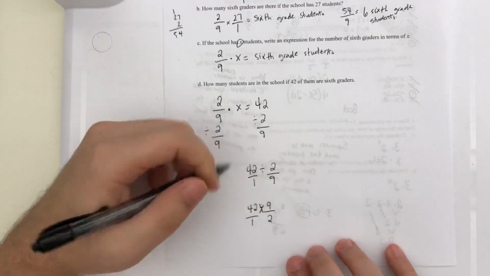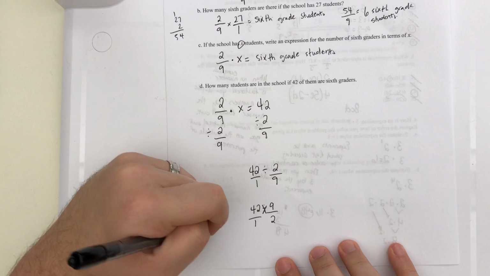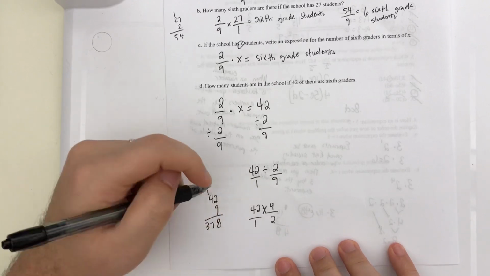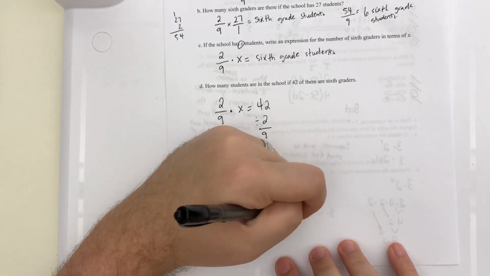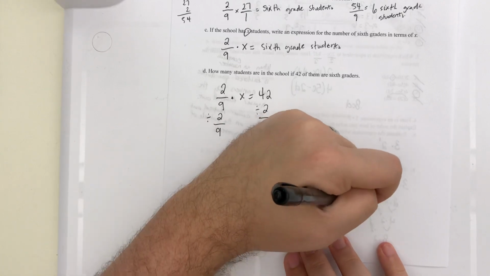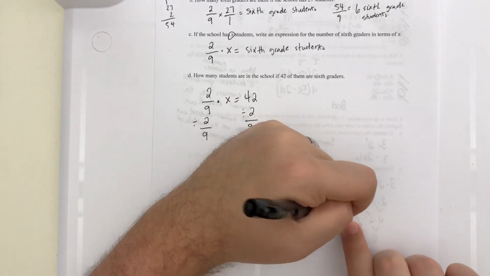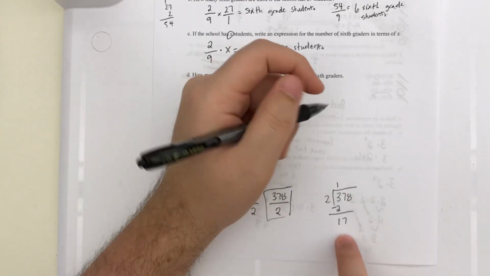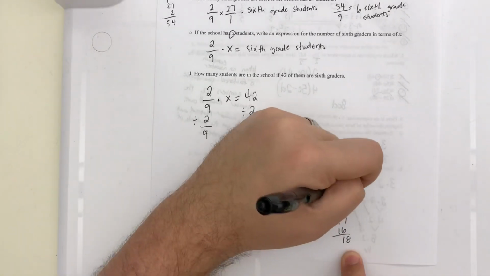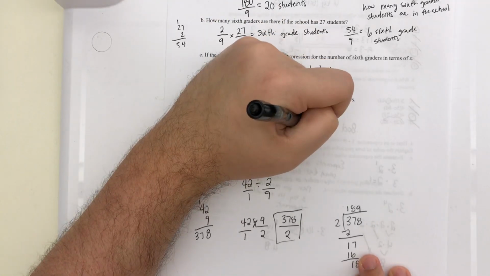And so now we're going to take 42 times 9. 9 times 2 is 18. 36, 37, 378 divided by 2, so now we're going to evaluate that. 378 divided by 2. 2 goes into 3 one time. 2 goes into 17 8 times. 2 goes into 18 9 times. So there's 189 students.